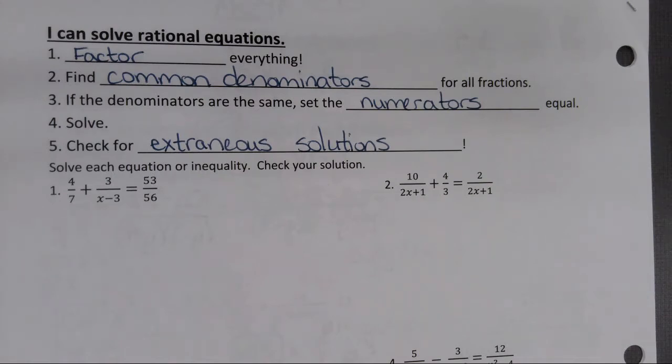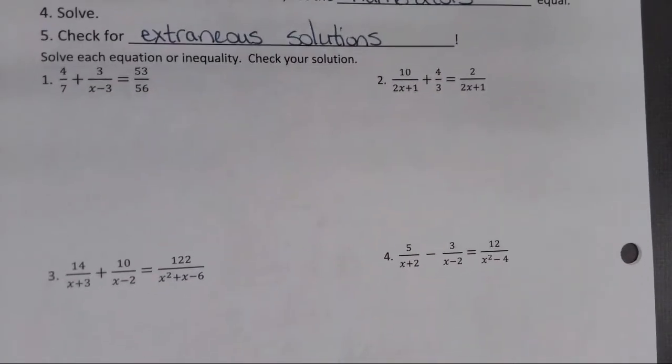We want the same common denominator for all of them because if the denominators are the same, then we can set those numerators equal to each other and just have a regular equation that we've been solving for years. We'll solve out our equation and then we'll use those excluded values that we talked about earlier in the chapter to find out if there are any extraneous solutions. So let's take a look at our first problem here.